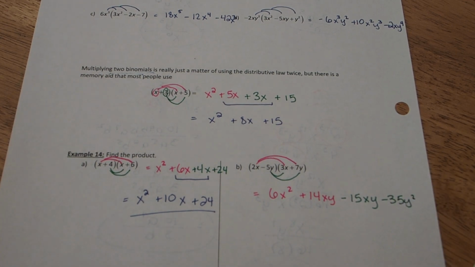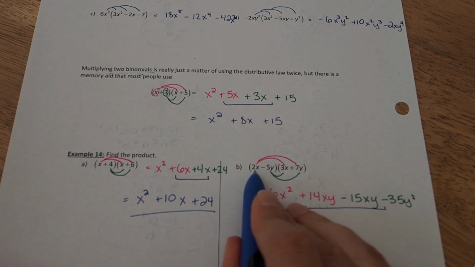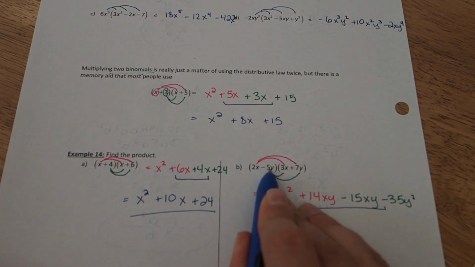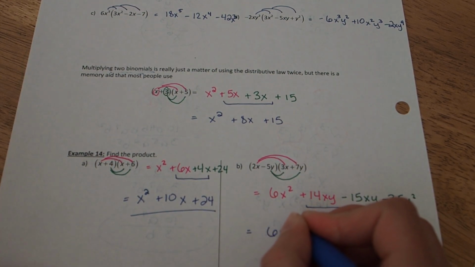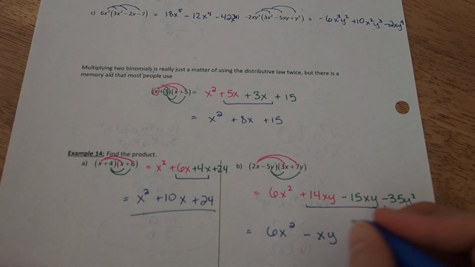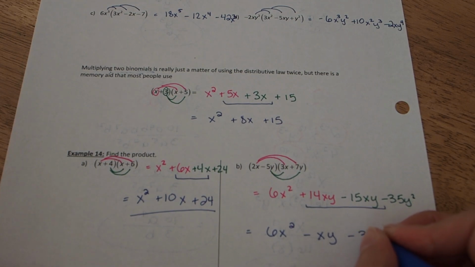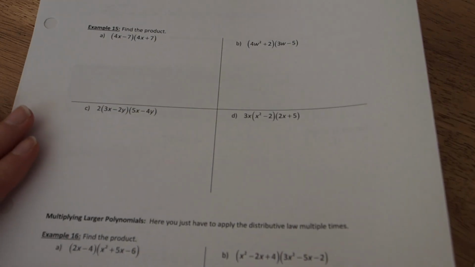Combine like terms. Most of the time, the 2 middle terms are going to be your like terms, especially if you have the same variables in both first and last positions in both of your binomials. So once again, I combine, I get 6x squared minus 14 minus 15 is negative 1, so just minus xy, that's negative 1xy, minus the 35y squared. There are a few more examples on the next page.